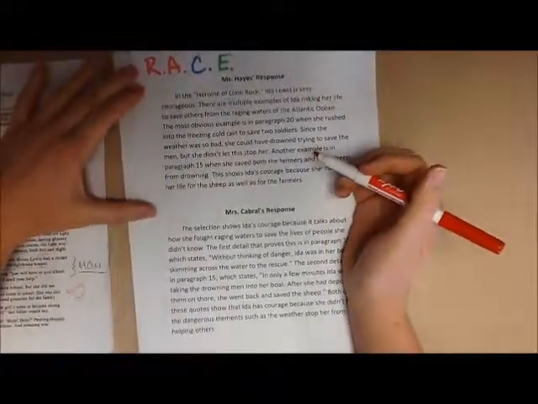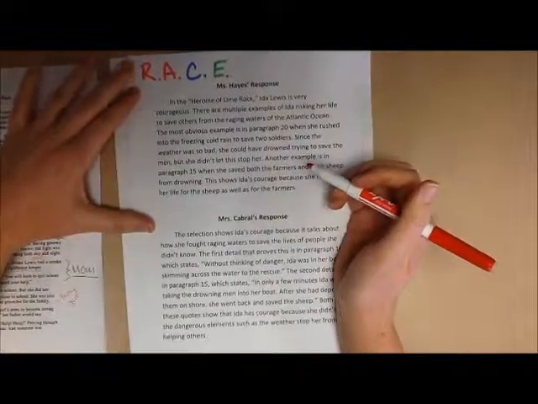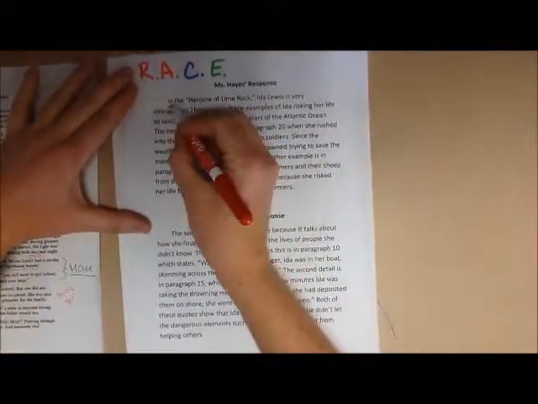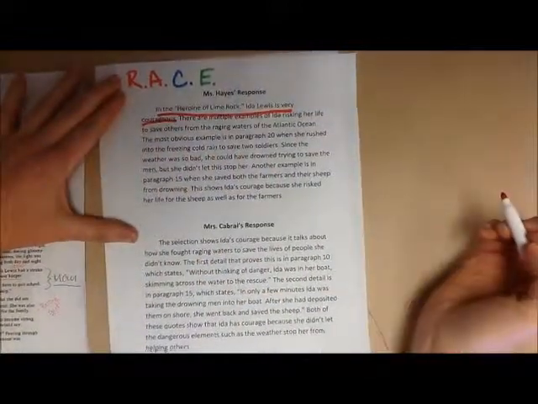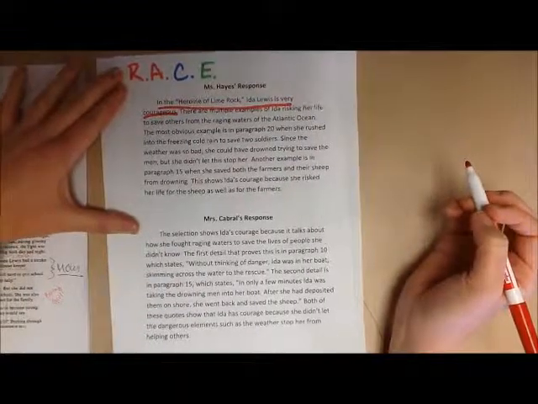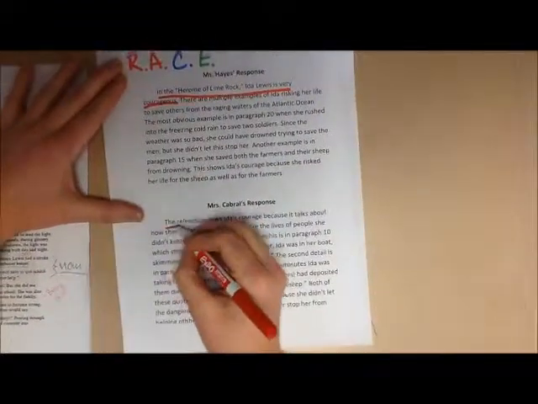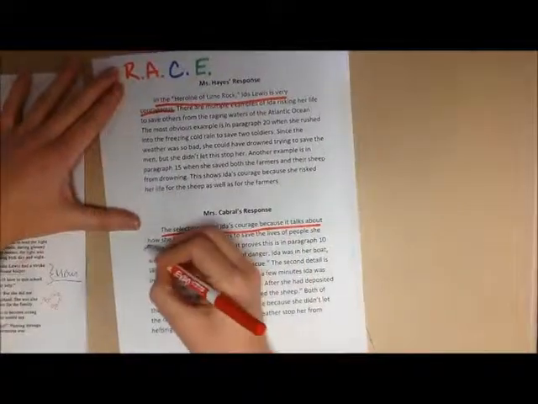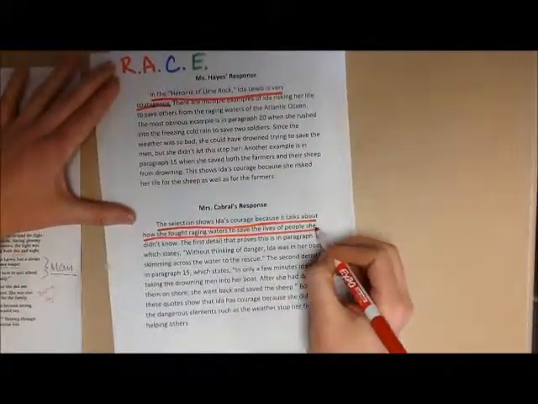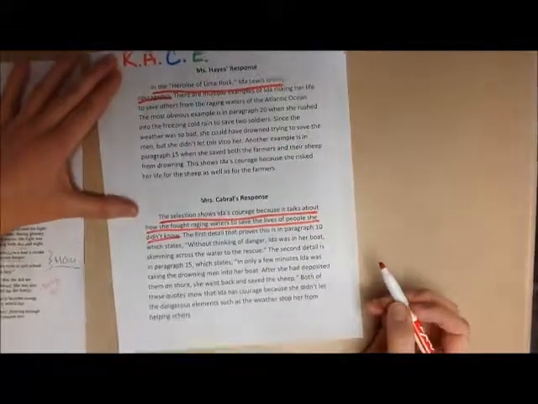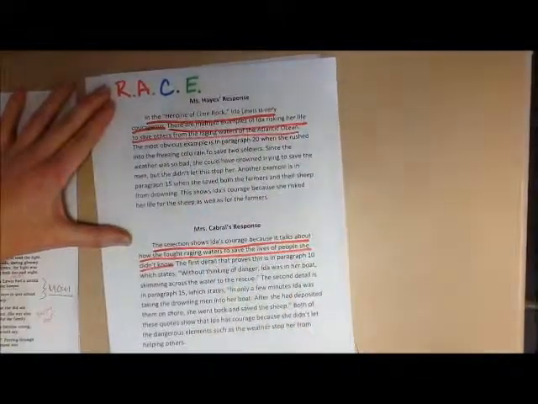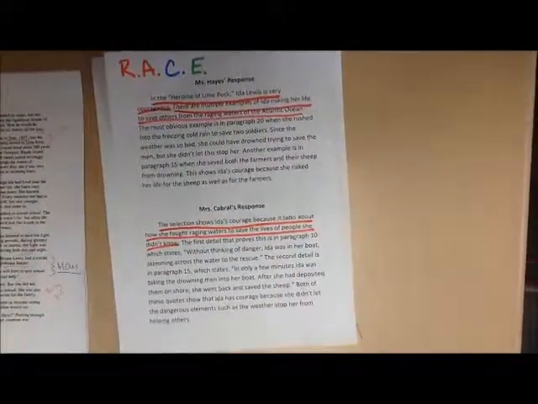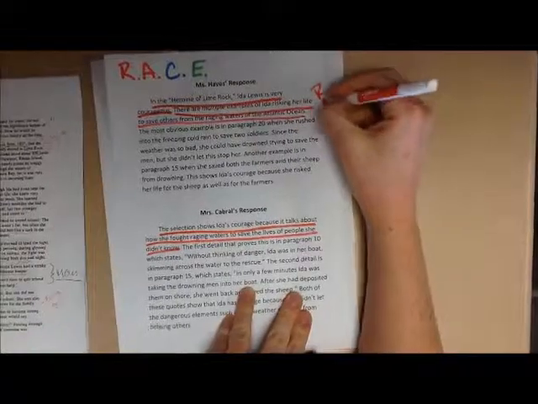So first, we have our R and our A. So remember, R is when we restate, and A is when we answer. So I restated here in the Heroine of Lime Rock, Ida Lewis is very courageous. Okay, that's my R and my A. Mrs. Cabral had the selection shows Ida's courage because it talks about how she fought raging waters, saved the lives of people she didn't know. That's Mrs. Cabral's A. Oh, and this is the rest of my A. So that's where I'm answering the question. Okay, now that's our R and our A.